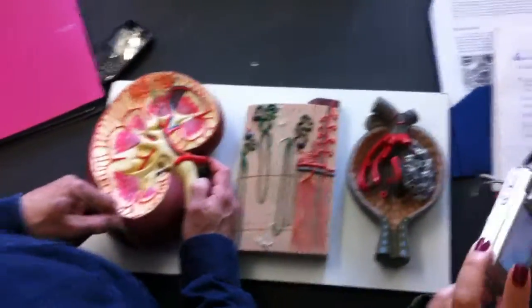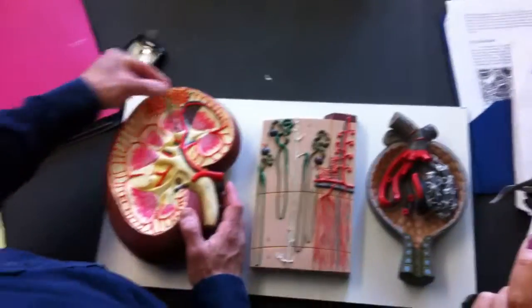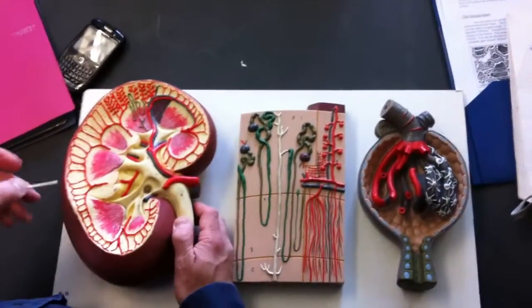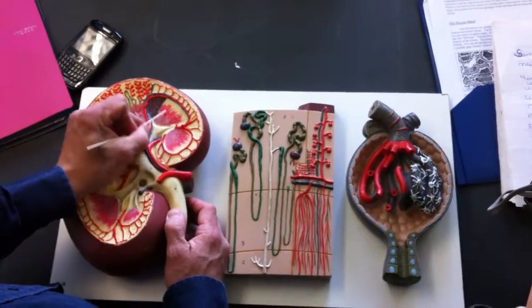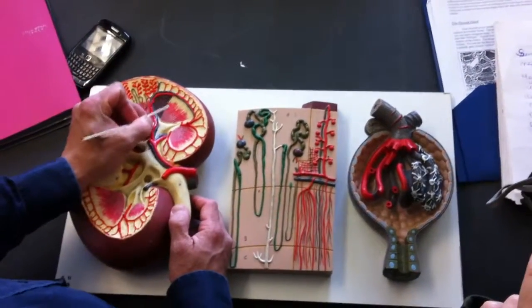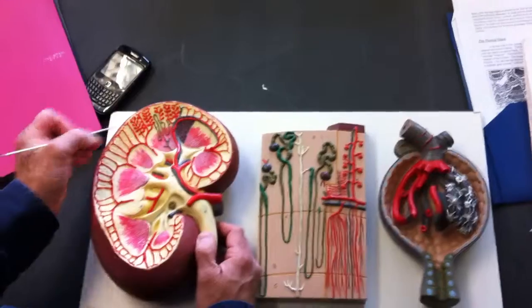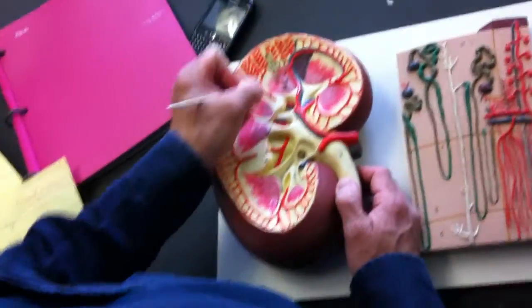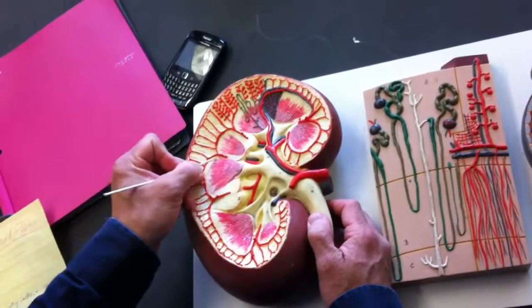Did you see the capsule, right? The outer edge is the cortex. The inner edge is the medulla, of course. Now, the pyramids contain the nephrons. The column is in between. That's the connective tissue and the blood vessels, right?